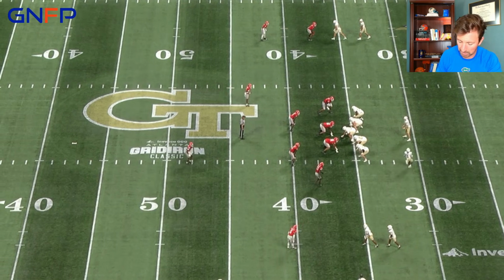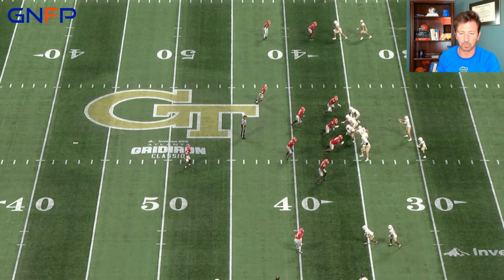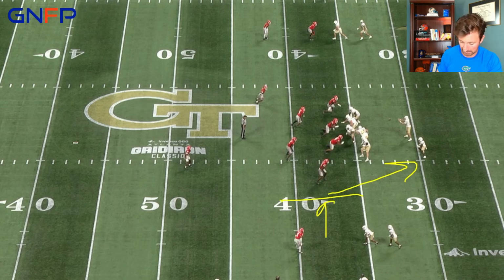Georgia Tech's going to motion in the running back and then go ahead and essentially run exactly what they want to run. But why motion him in? Why not just leave him there? You're already 3-on-2. Well, notice we've increased a leverage point here. We've moved that linebacker, that assignment in now. And now we're 2-on-1 on the outside.